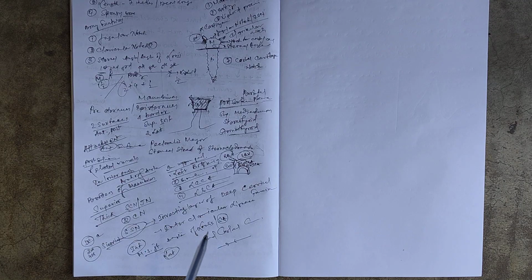Now the borders. The superior border is quite thick. It has the suprasternal notch or jugular notch and the clavicular notch on each side. Then the suprasternal notch gives some attachment. We have already discussed that it gives attachment to the investing layer of deep cervical fascia and the interclavicular ligament.